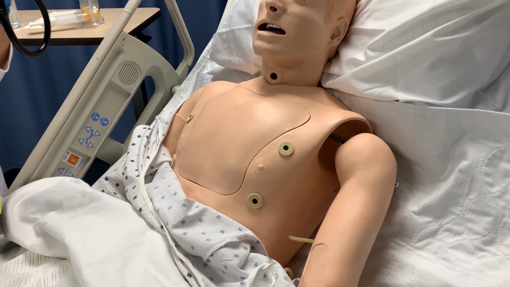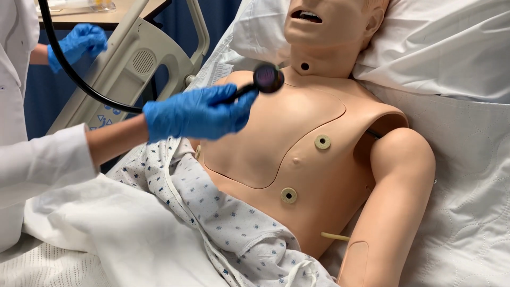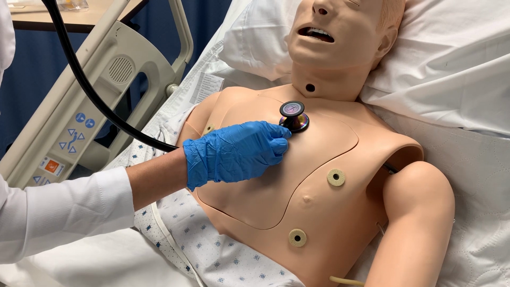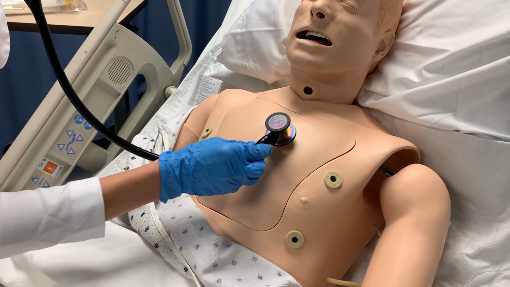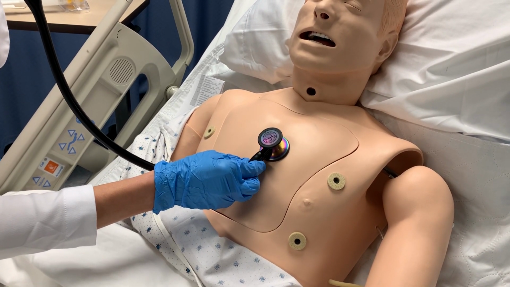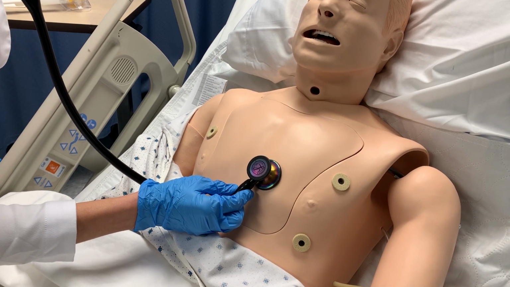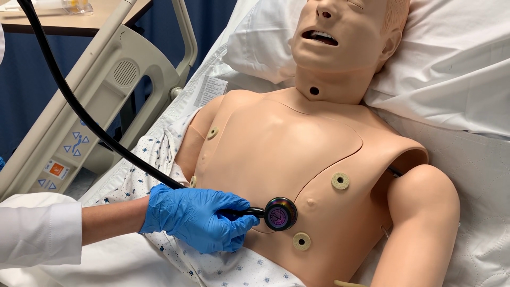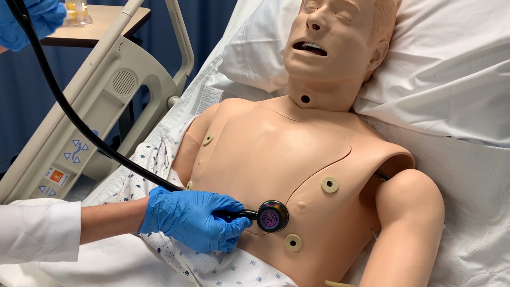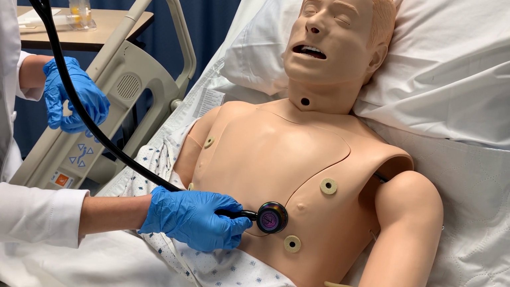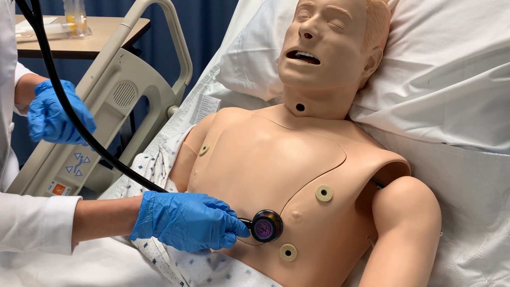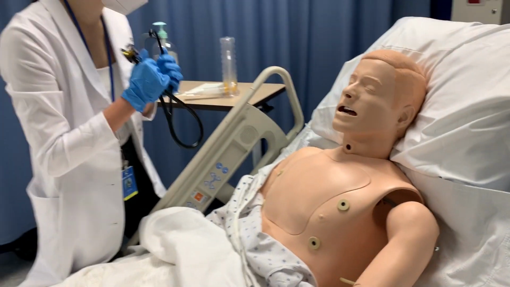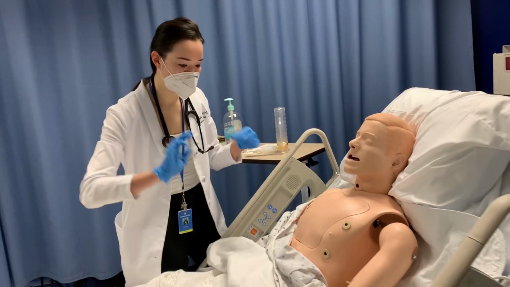So just to recap, these are the spots where I'm going to listen to the heart: aortic, pulmonic, Erb's, tricuspid, mitral. And I'm going to listen to the apical pulse for 1 full minute. This completes my cardiac assessment.